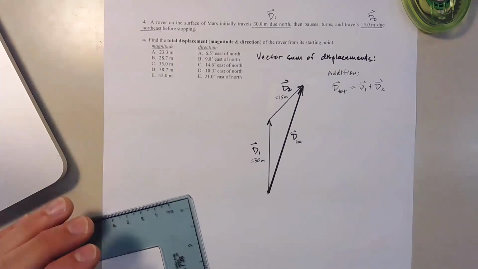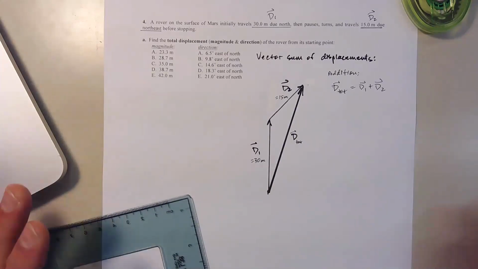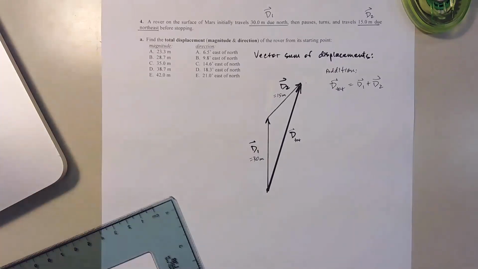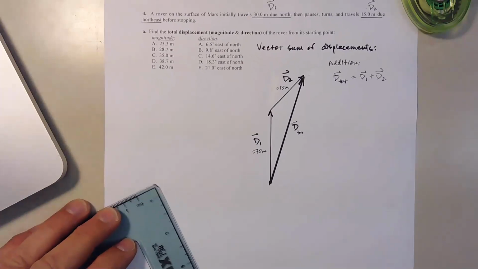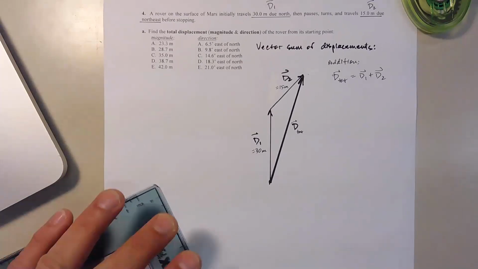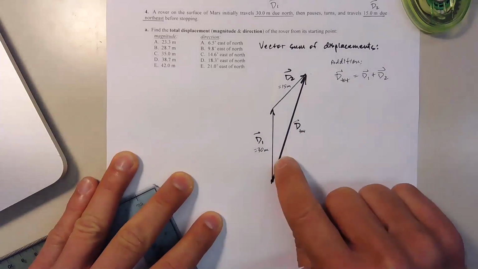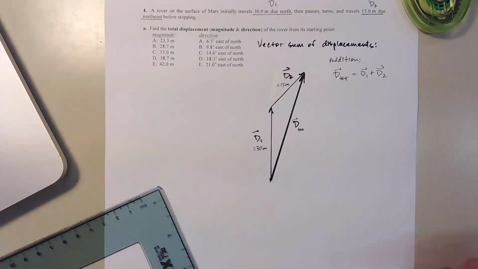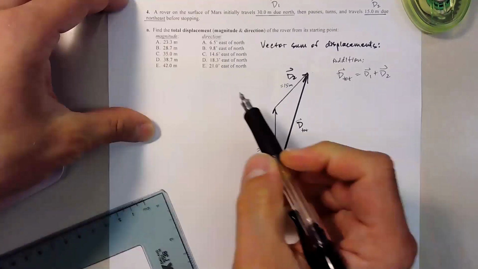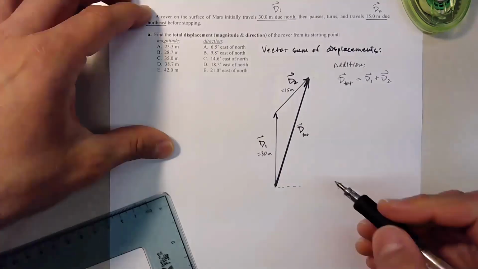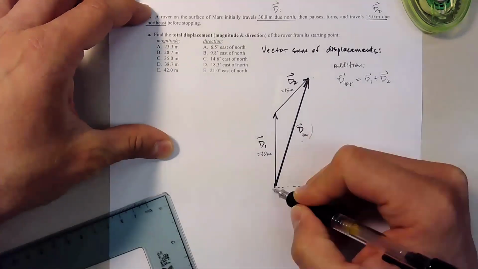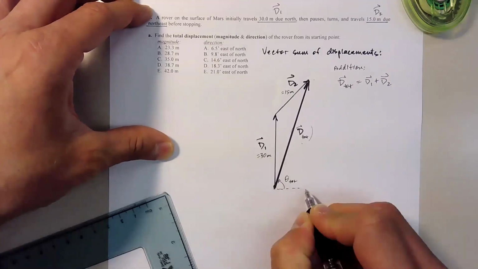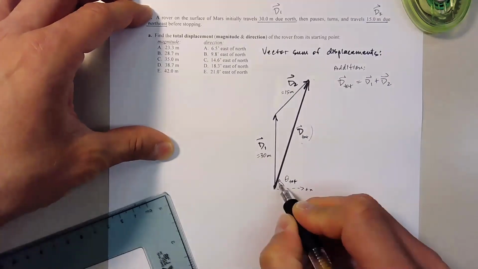This triangle is not quite as nice and symmetrical as we'd like. When you have a scalene, an odd triangle like this one, you can still use the triangle method, but you would end up having to use the law of sines and law of cosines to solve for any unknown lengths or angles like we want here. So what do we ultimately want? We want the magnitude and direction of the total displacement. The magnitude will be the length of this vector here, and assuming this is the positive x direction, the direction will be that angle there.